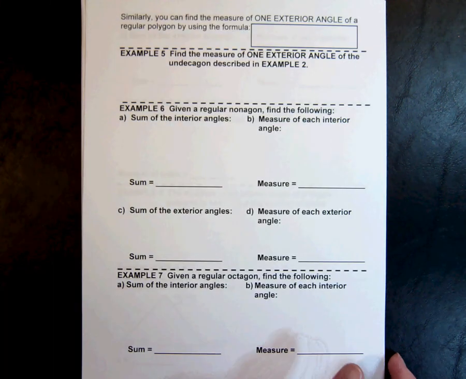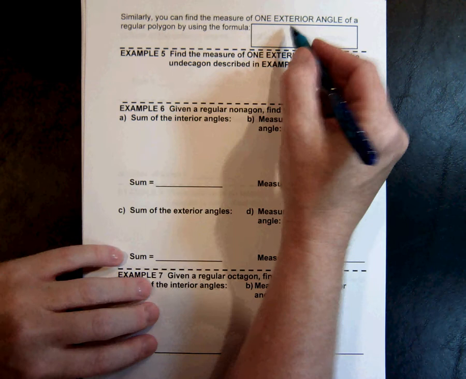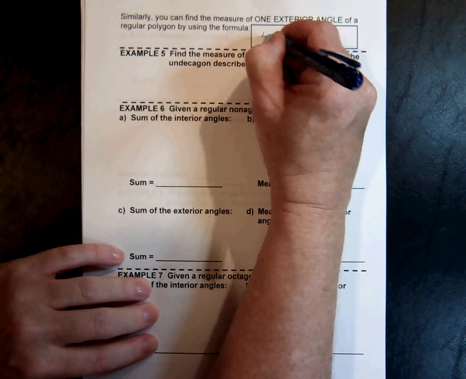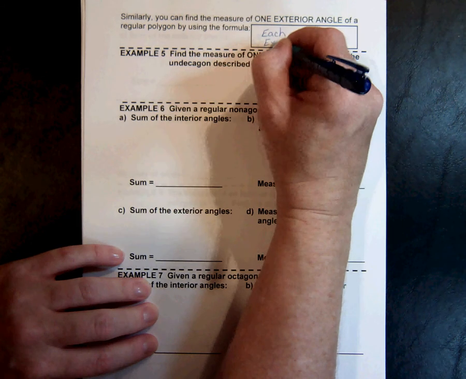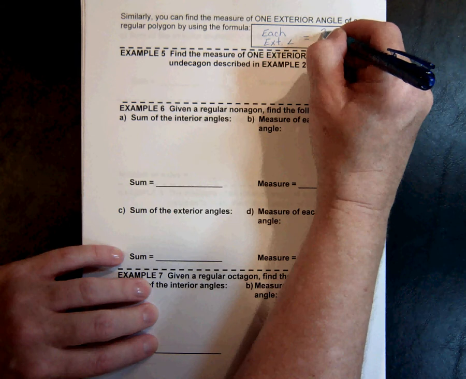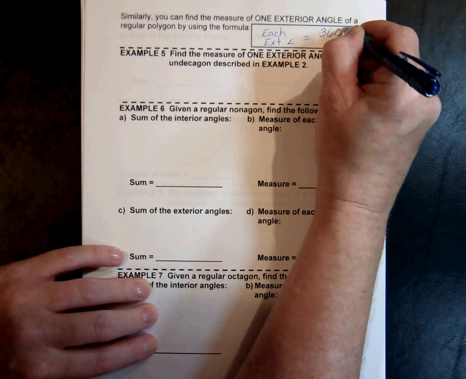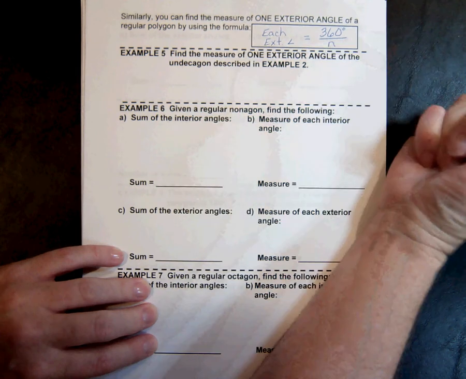Similarly, you can find the measure of one interior angle of a regular polygon using the formula. Well, I guess we're just copying it over again. For the exterior, though, each exterior angle is going to be, well, we know the total sum was 360, and again you would divide that by the number of sides that you have.